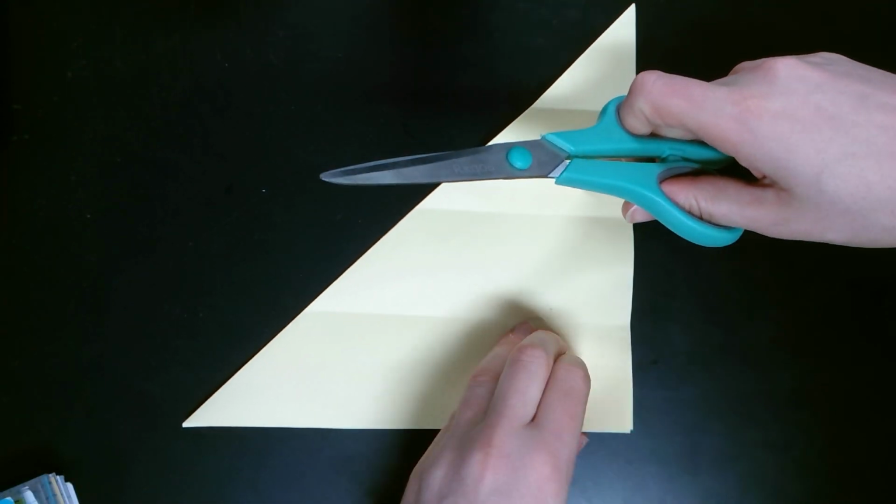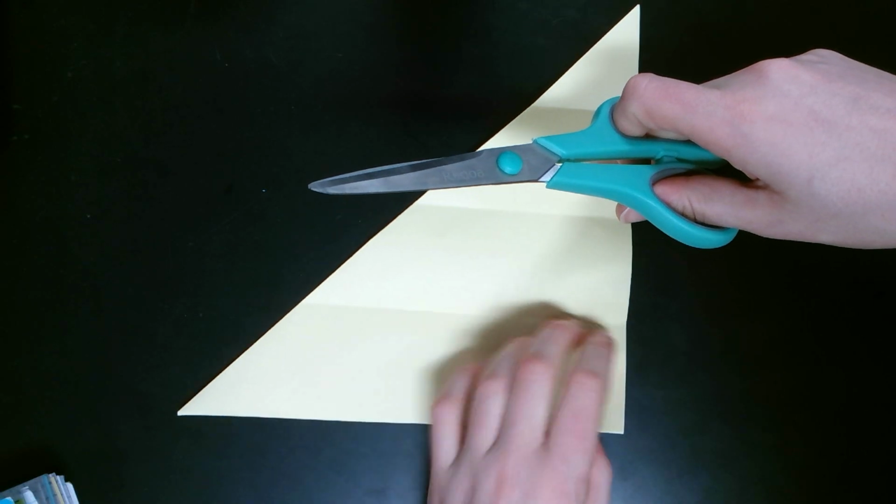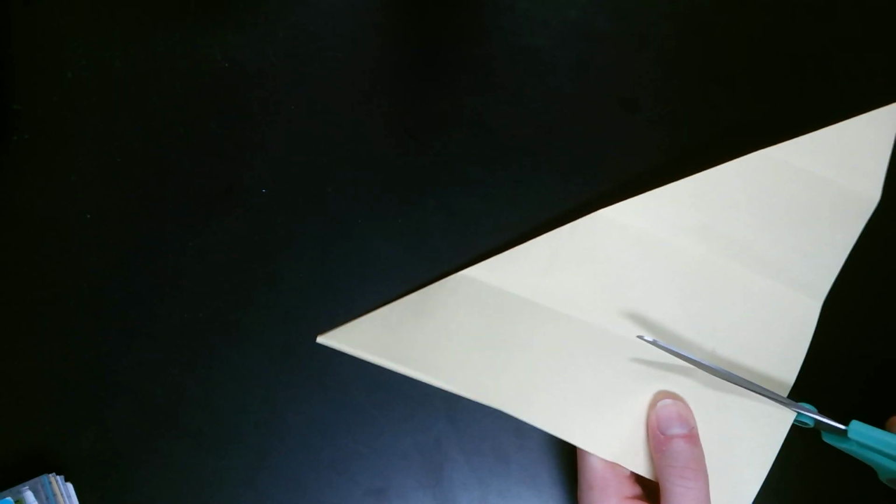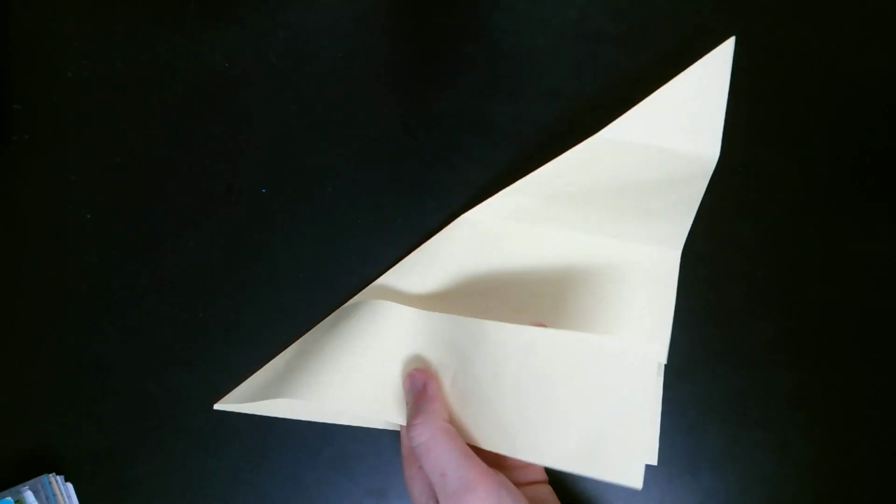Then I'm going to take my scissors and cut just the top layer. So again, watch before you do. I'm going to open it up and cut right across my creases until I get to the fold right there. So now I have a door.